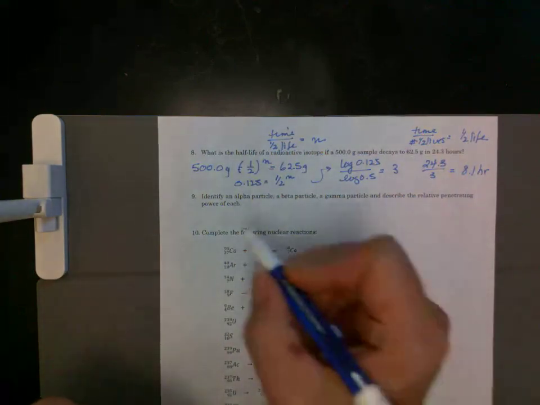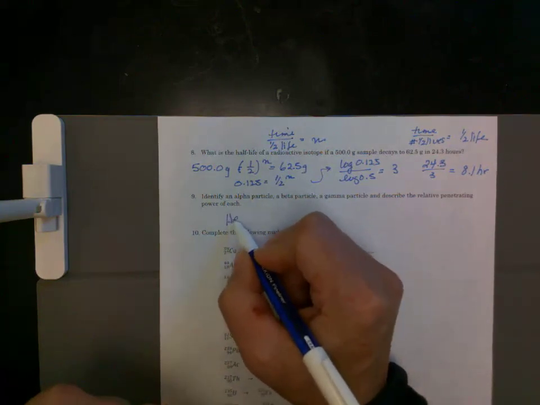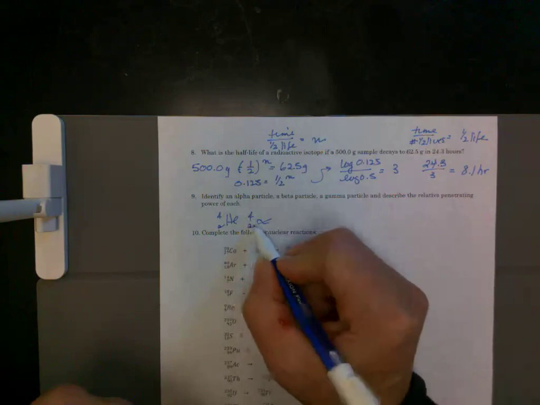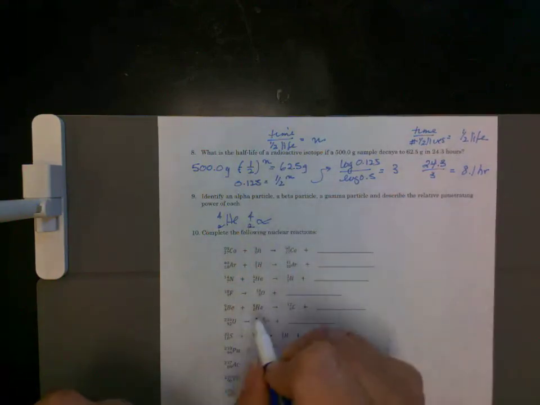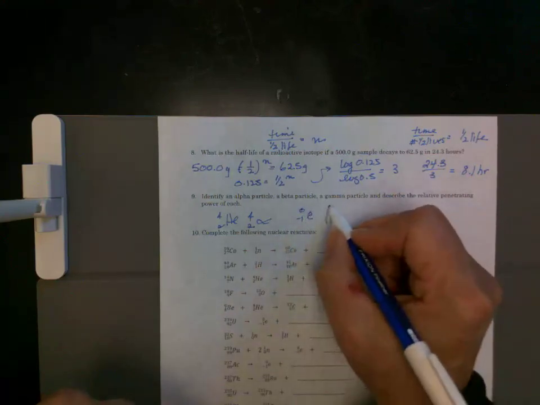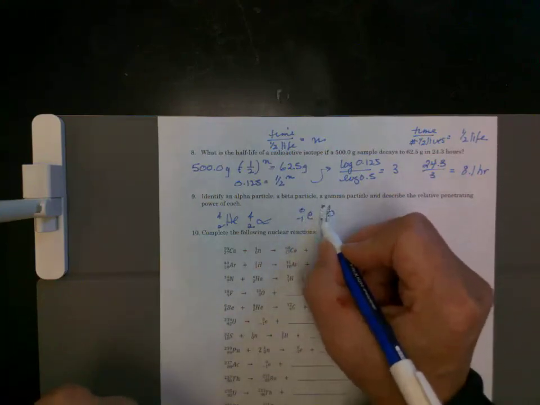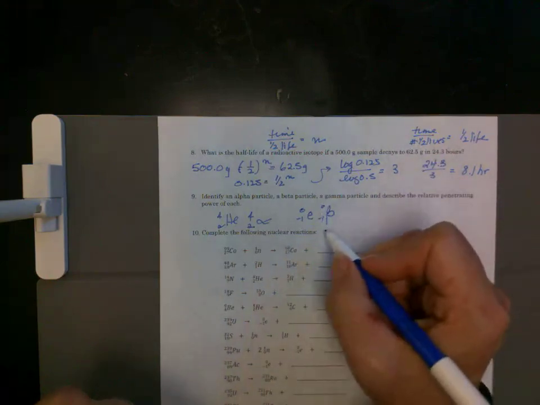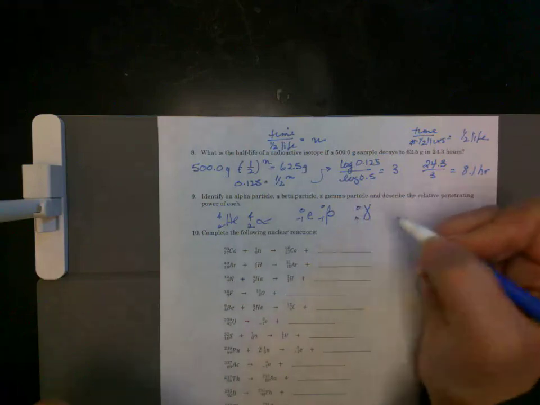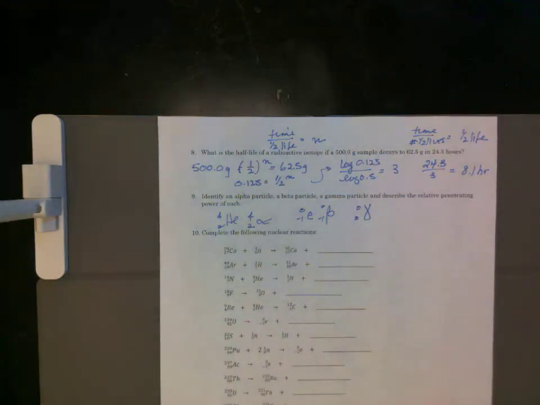All right, so make sure you also know alpha, beta, gamma. Alpha is a helium particle, symbol 4/2, or it's the fish, 4/2. It's the least penetrating. Beta is going to be 0/-1. It's an electron, or a bee with a long tail. That is middle penetrating. And gamma is the dead fish, 0/0. It's the most penetrating. It is just energy.